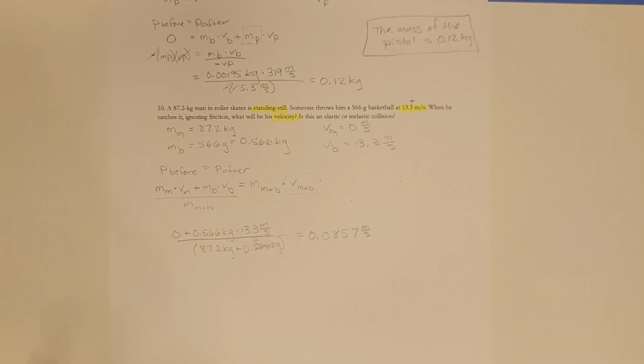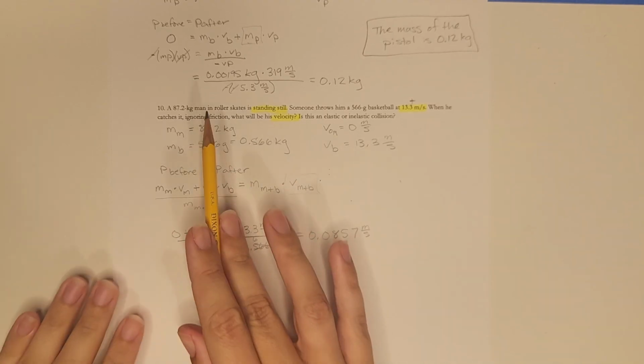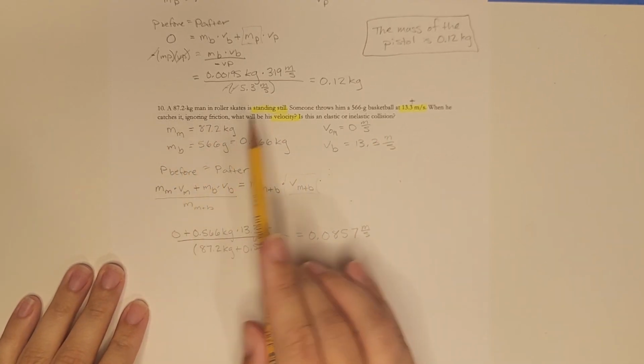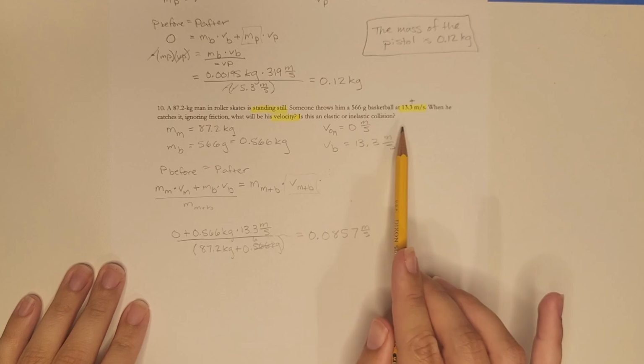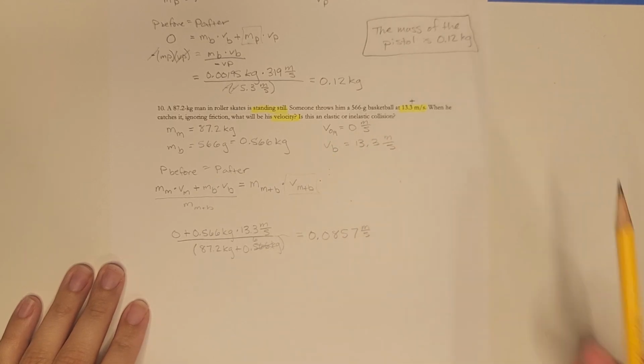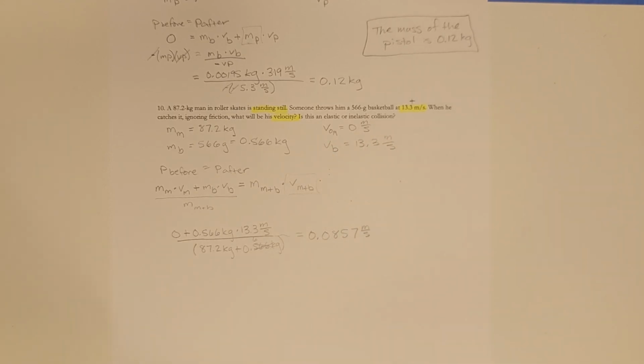So now we have what the man's velocity is going to be. And there are 2 parts, though, to this question. We're asking what is velocity and is this an elastic or inelastic collision? So for elasticity, we need to be comparing the kinetic energy. Is the kinetic energy before the collision the same as it is after the collision?